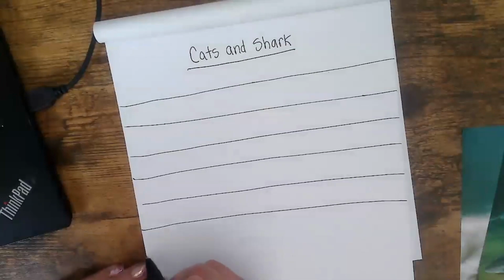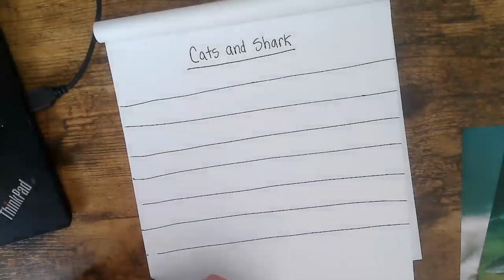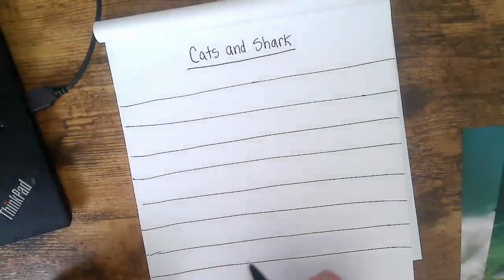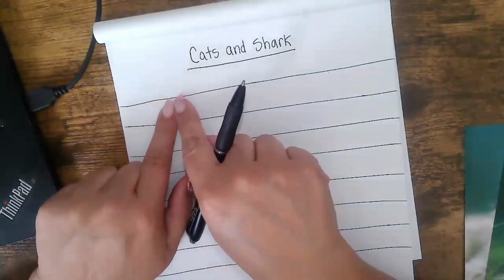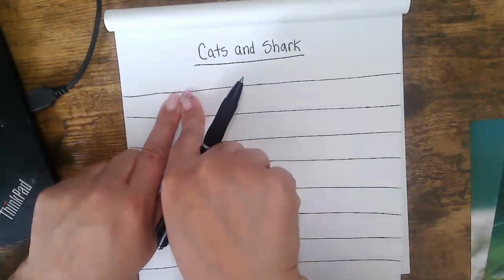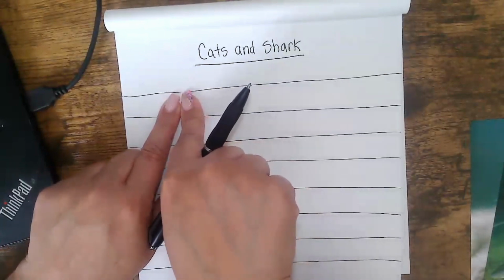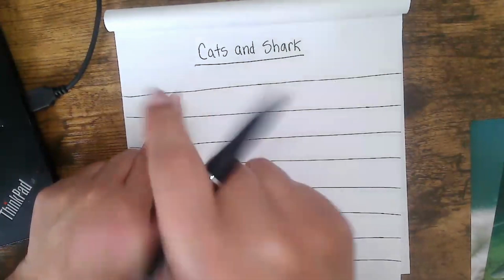Okay. And in a paragraph, we always indent. We always indent. So I'm going to put a couple of fingers down and my first letter is going to come right here because we always want to leave a little space. So you can copy my first sentence, but then you're going to go ahead and fill in the blanks. Okay.